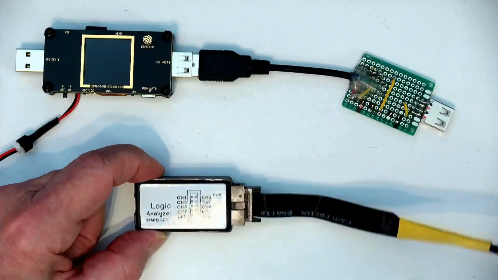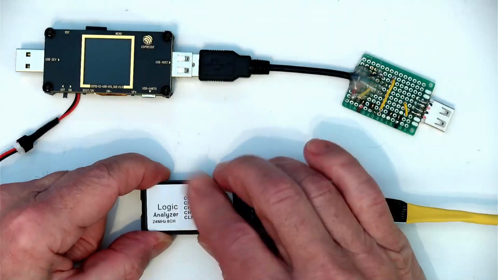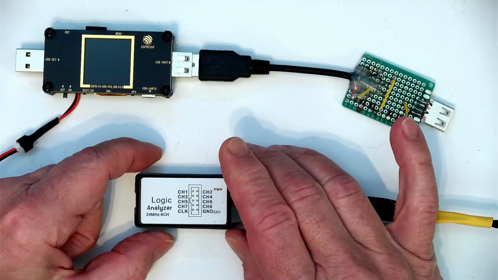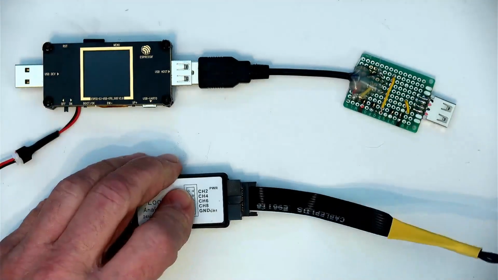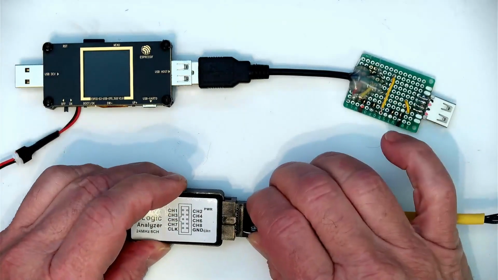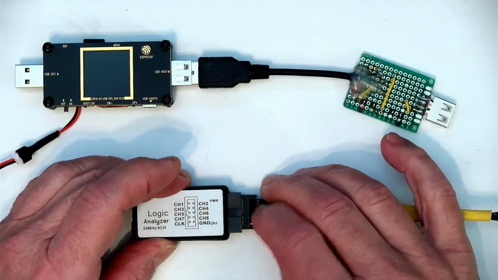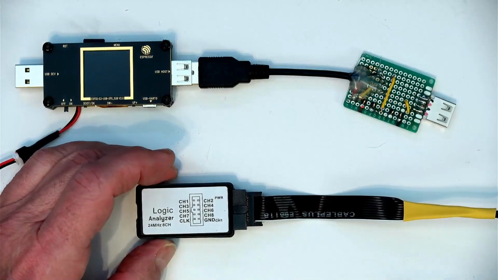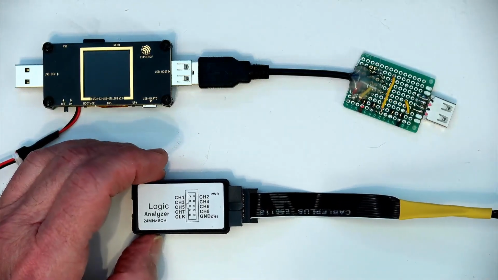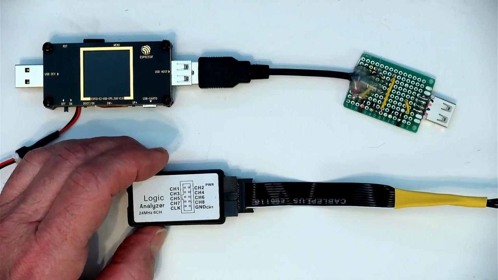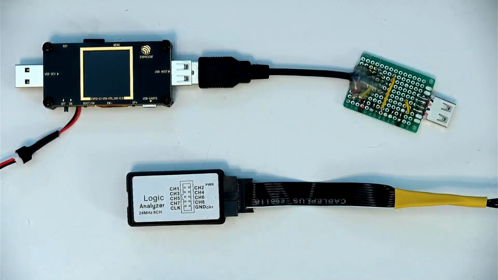I think I paid $20 for two of those, and they work with Saleae Logic or something software, and that software is actually more sophisticated than what the software in the oscilloscope is. That particular oscilloscope does not have an analyzer for USB, and so it makes it hard to decode. But in any case, we'll get into that.